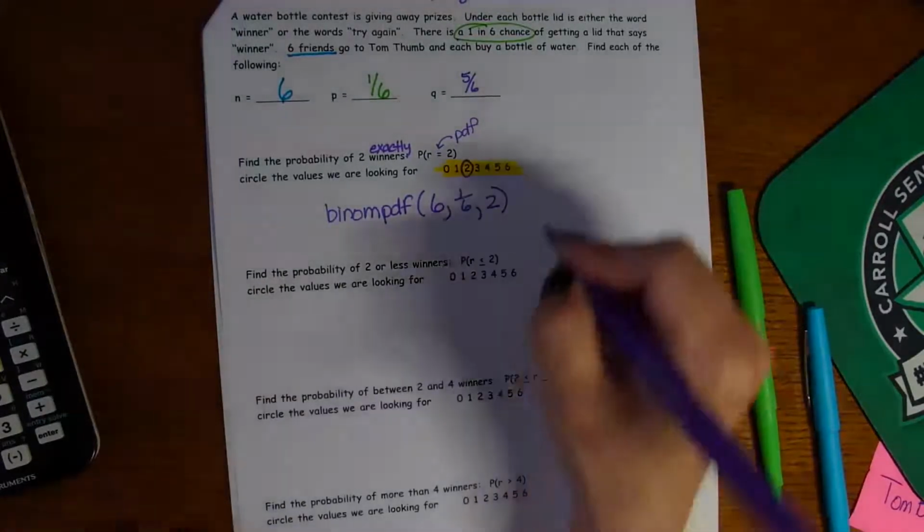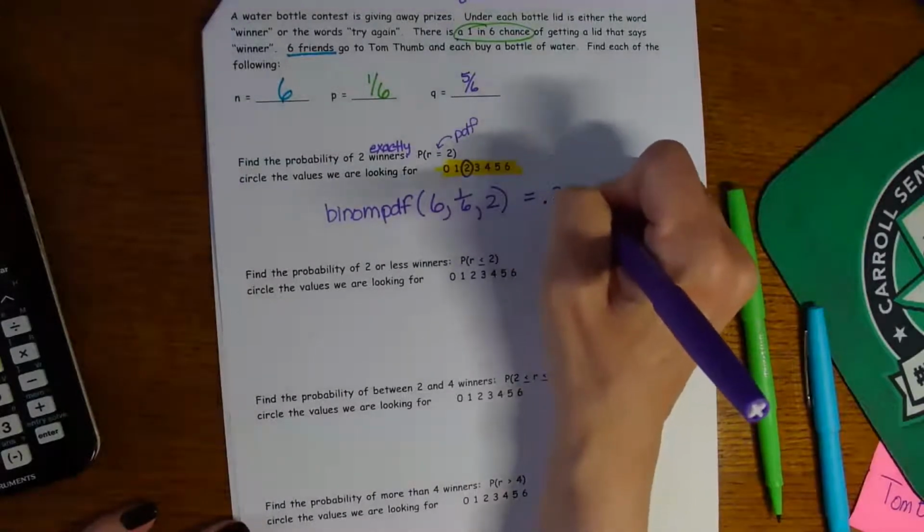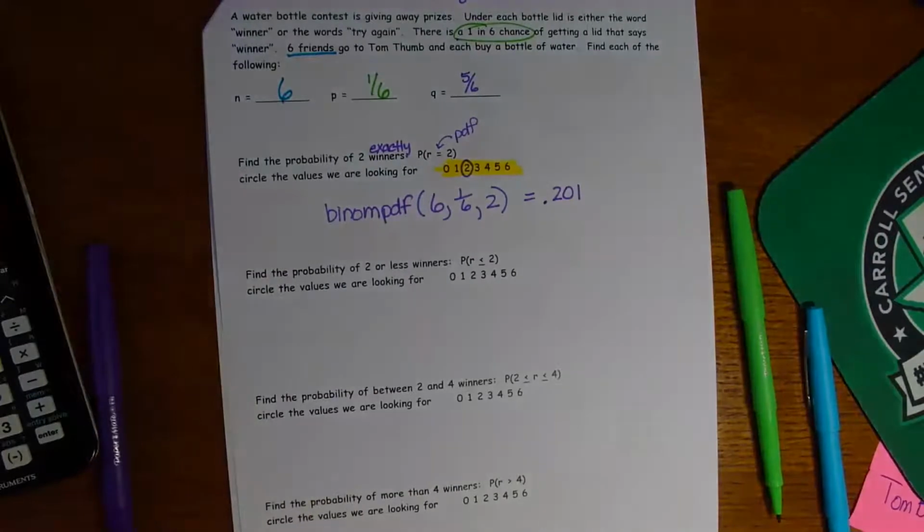Go, go, go. See if you get what I got. There's a couple little things that could happen, so you need to really type these in. I should see the fingers going, flying over that keyboard.